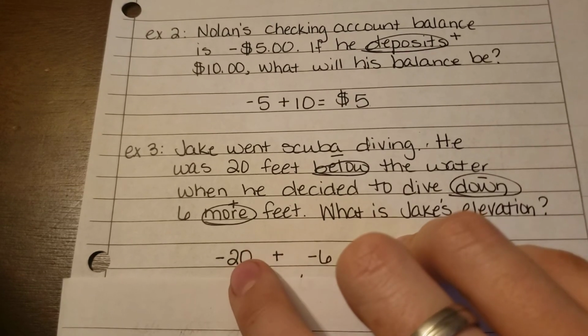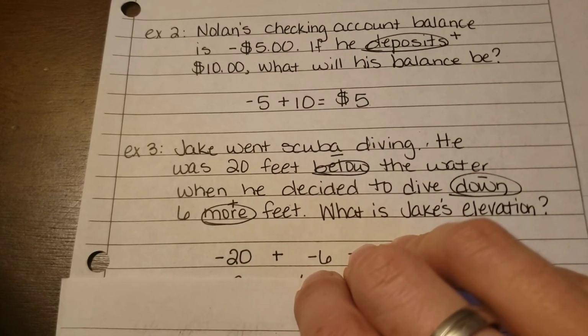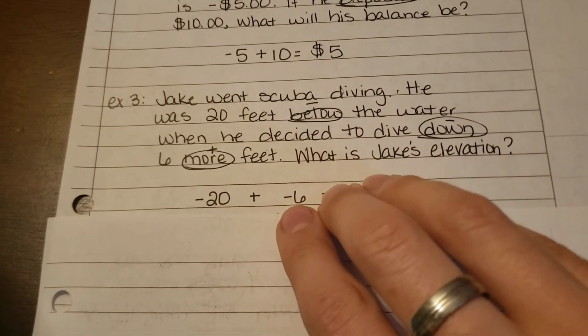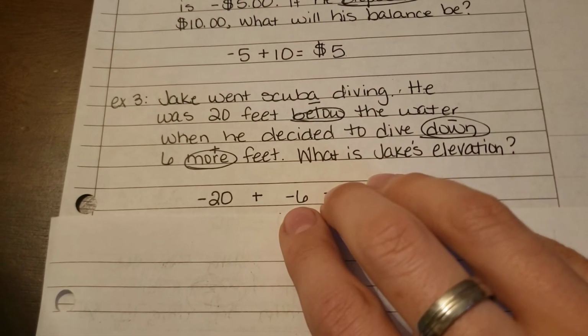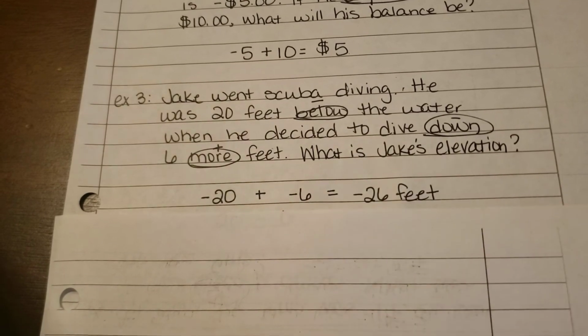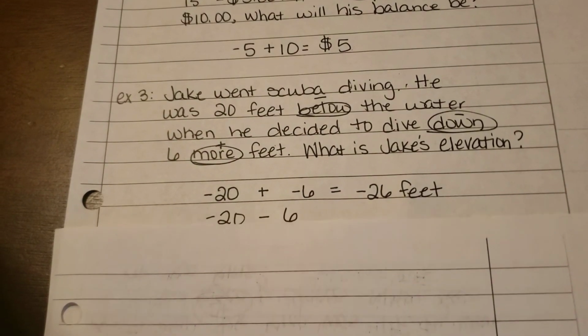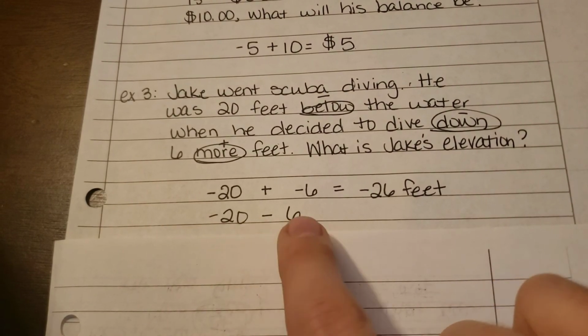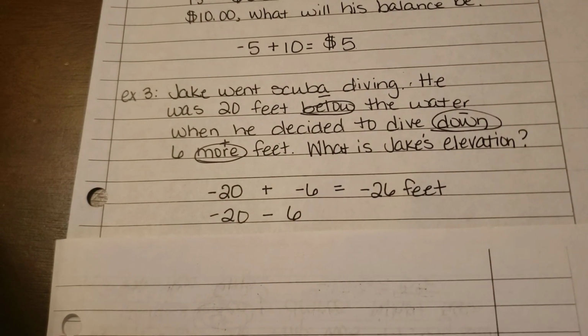You could say -20 minus 6, but when we subtract, we're adding the opposite anyway. So either way you look at it, it's kind of the same. So his total elevation now is -26 feet. And again, like I said, you could say it's negative 20 minus 6. You're going to get the same answer.